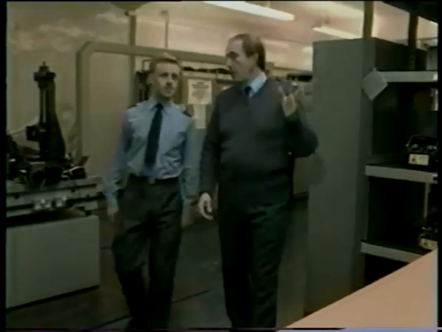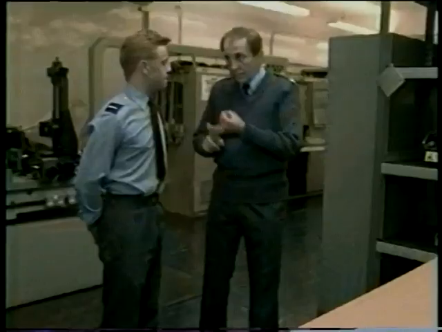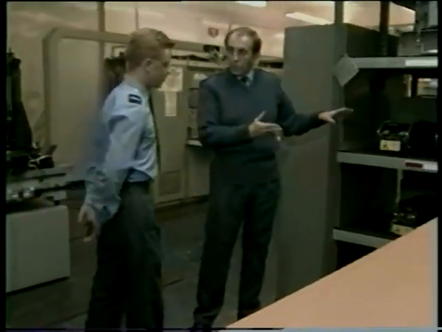Right, here is the special handling area. This is very important these days. You know that if we can avoid static damage, we can improve the reliability of the equipment and increase the availability of the aircraft. Storage areas for the LRUs coming in and going out.